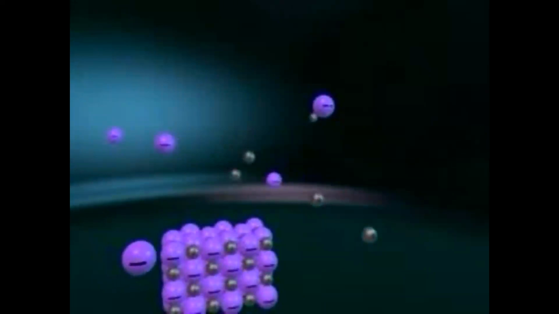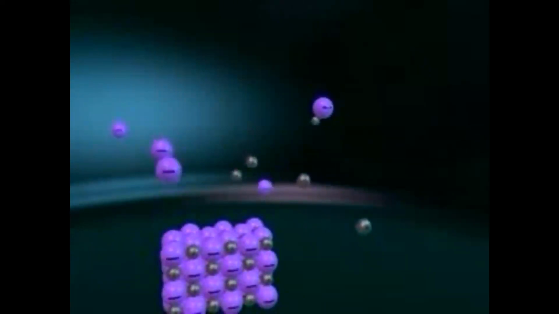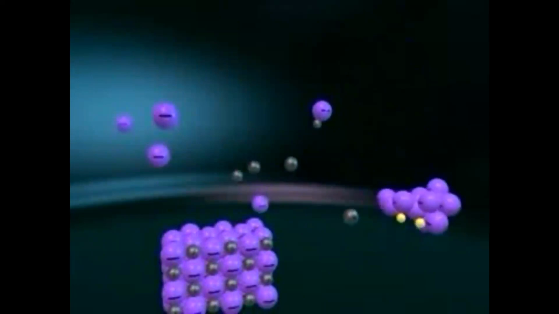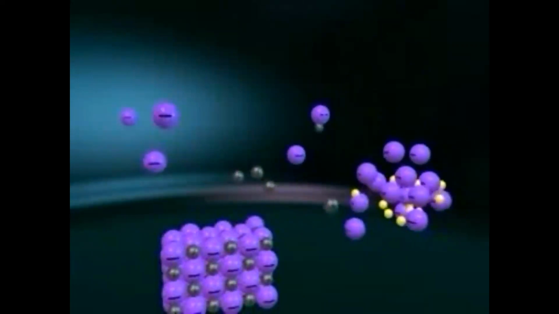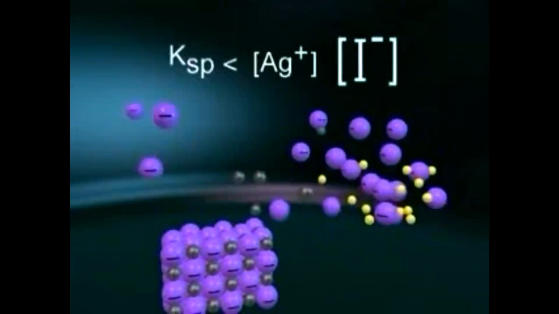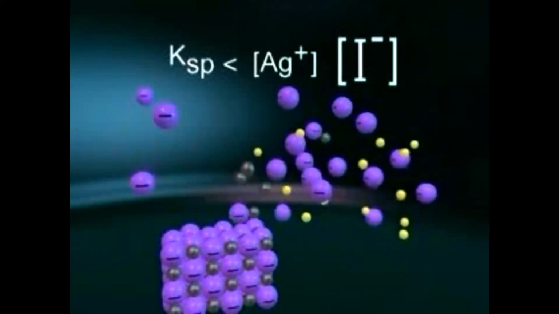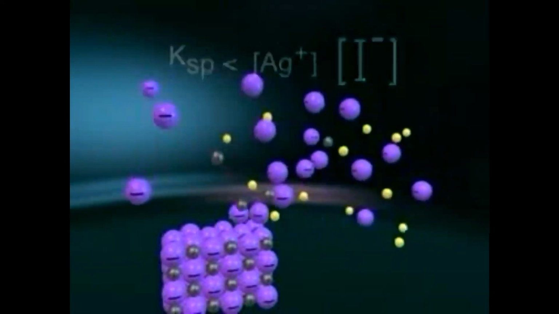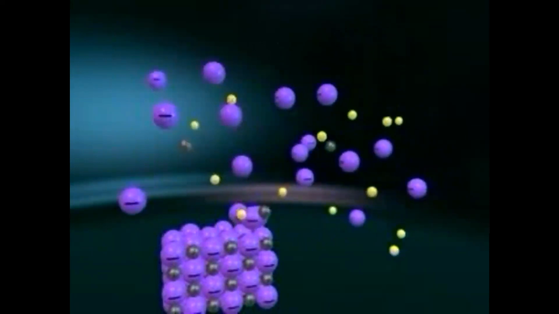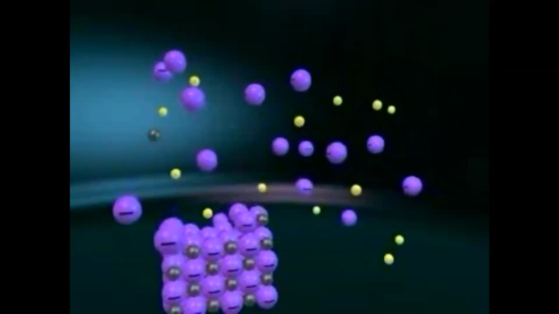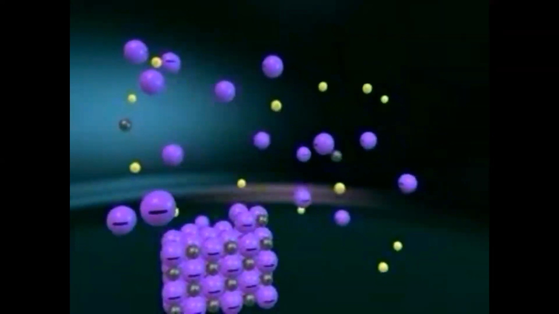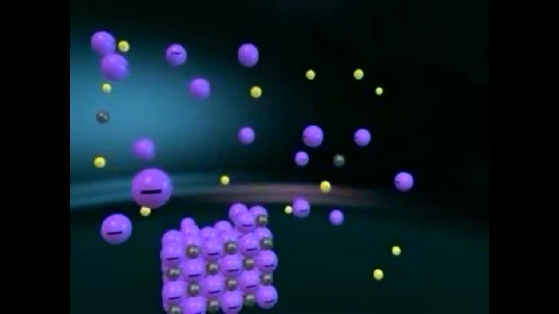The silver and iodide ions are of equal concentration in the solution. When sodium iodide, a soluble salt, is added, the concentration of iodide ion is greatly increased. This means that the product of the silver and iodide concentrations exceeds the solubility product constant. Because the product of the ion concentrations exceeds KSP, additional solid silver iodide forms until the product of the iodide and silver ion concentrations again equals KSP.